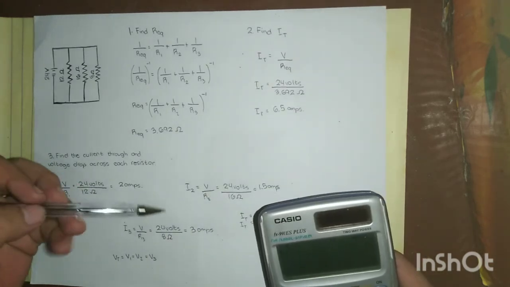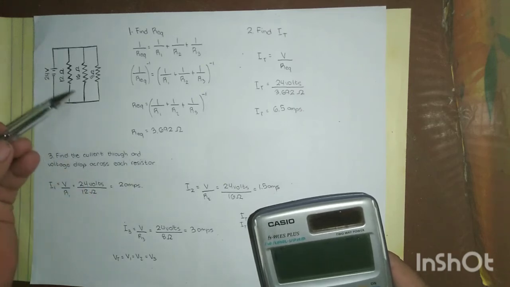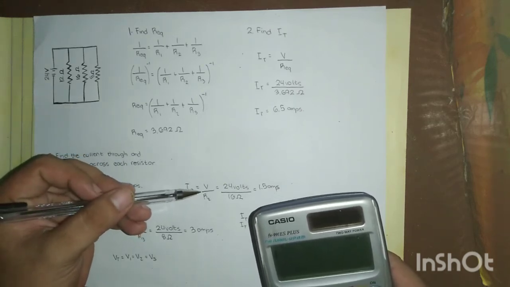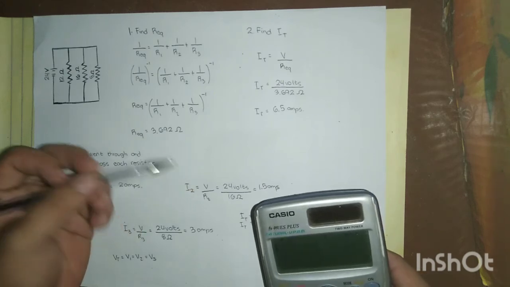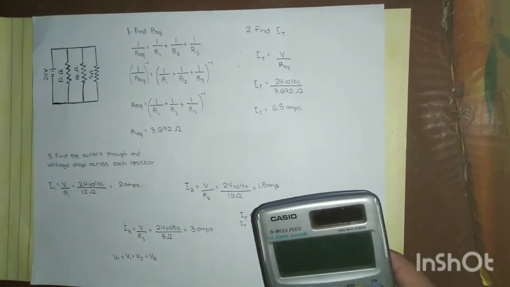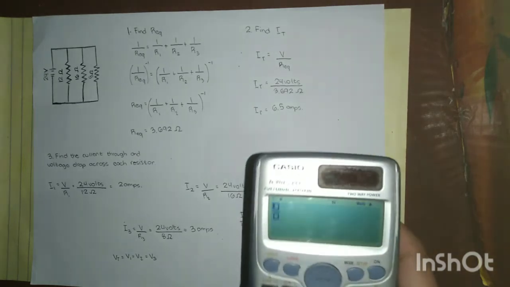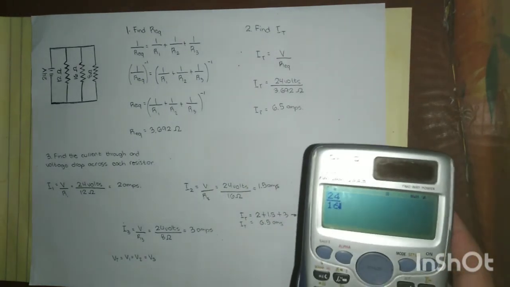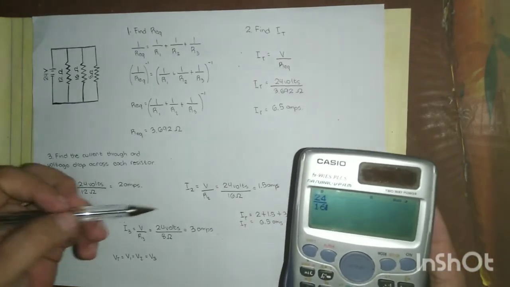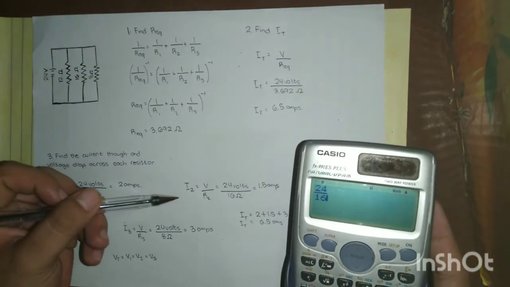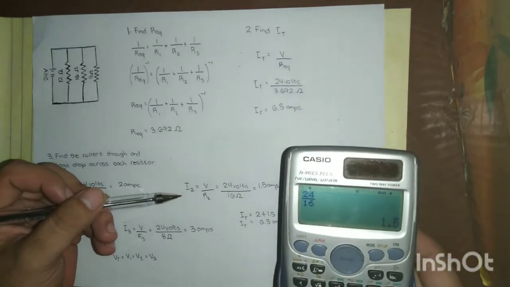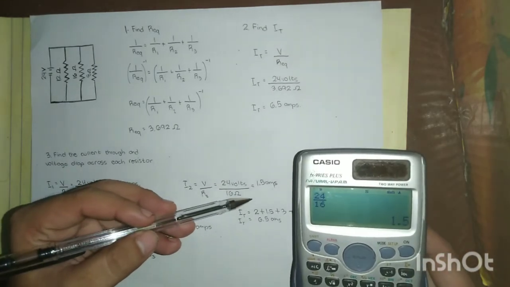I2, or the current along the resistor 2, is equal to voltage of the battery divided by the resistor 2, which is 24 volts divided by 16 ohms. The current through the resistor number 2 is equal to 1.5 amps.